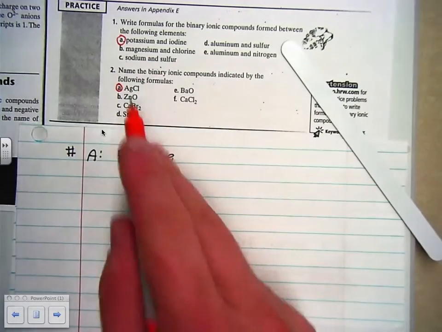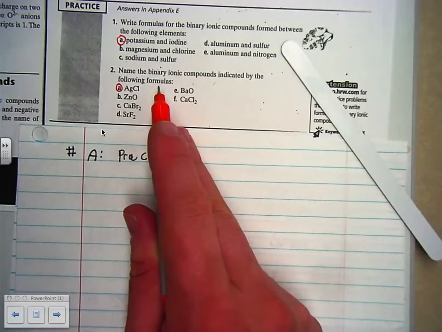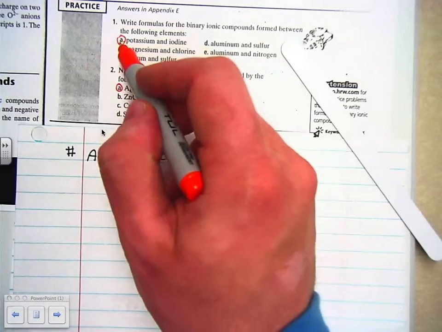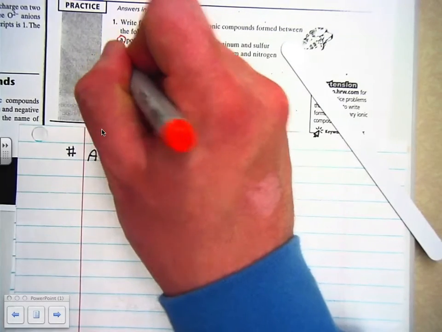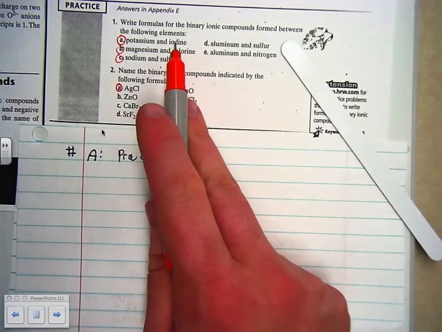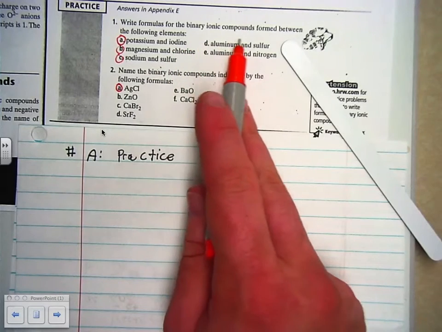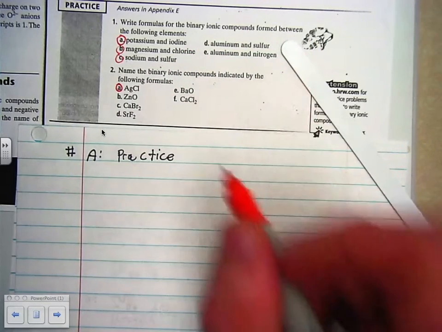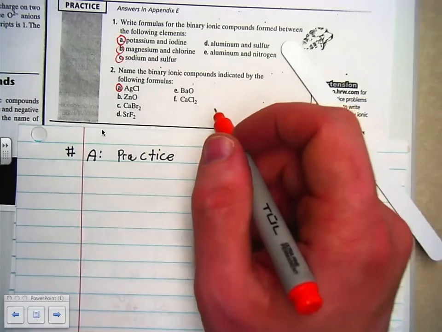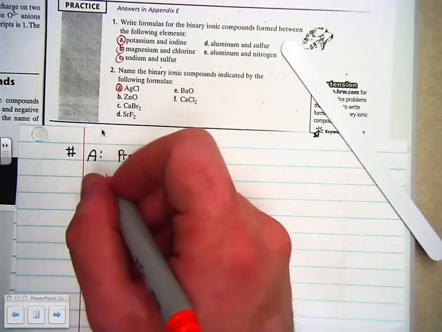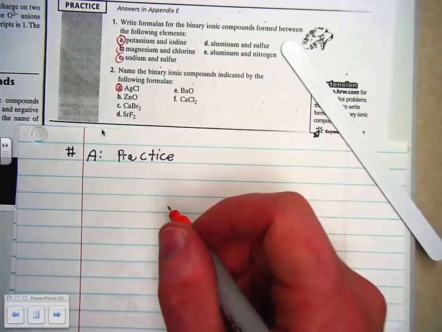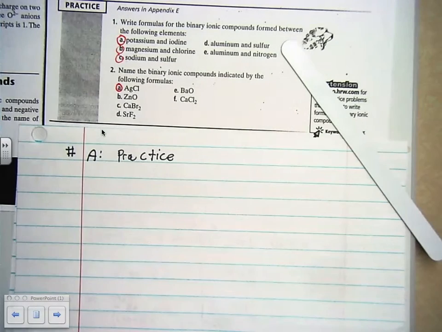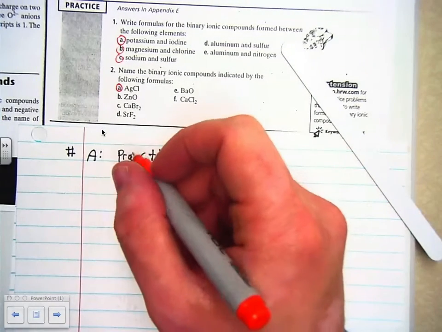So, name the binary, not 2. We're doing number 1, A, B, and C. Write the formulas for the binary ionic compounds formed between the following elements, potassium and iodine. Alright, so remember the first step was to write the ions. So go ahead and write the ions down, cation first.